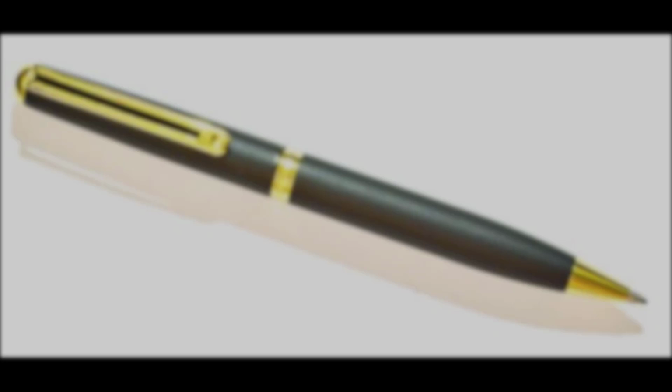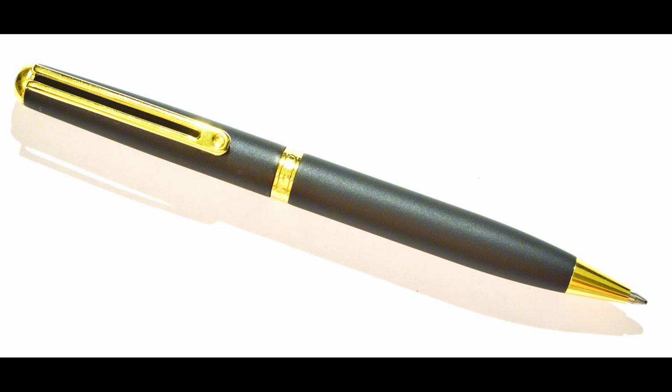A rollerball pen dispenses a water-based liquid or gel ink through a ball tip similar to that of a ballpoint pen. The less viscous ink is more easily absorbed by paper than oil-based ink, and the pen moves more easily across a writing surface. The rollerball pen was initially designed to combine the convenience of a ballpoint pen with the smooth, wet ink effect of a fountain pen.